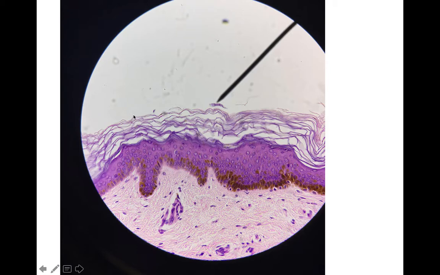Now this, you can see the stratum corneum here. It's real thin, so this is going to be from thin skin. But what's interesting about this slide is you see lots of dark brown pigment. So there is a lot of melanin down here. So those melanocytes are making lots of melanin. So we can probably assume the color of this skin is going to be a darker color because of all this pigment down here. That's pigment made by the melanocytes.